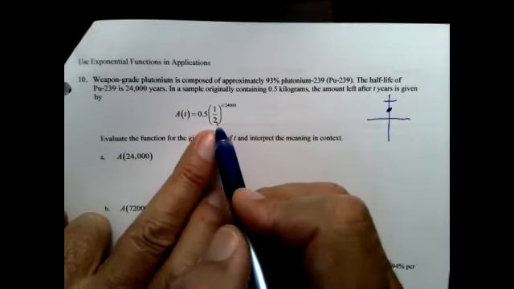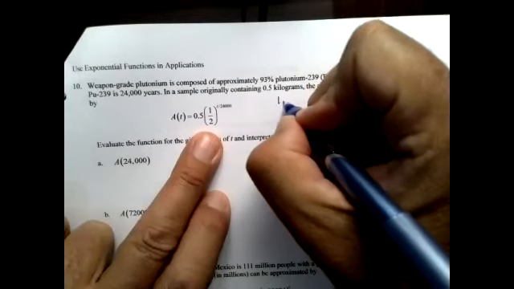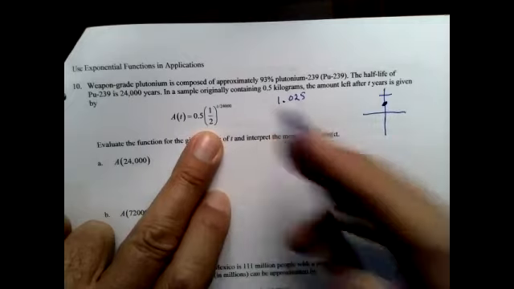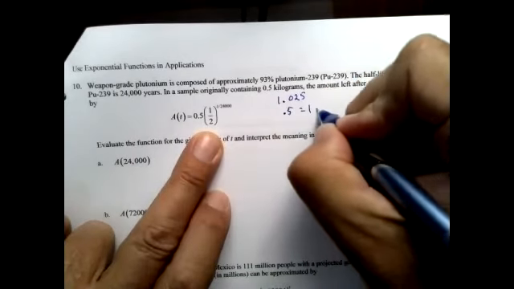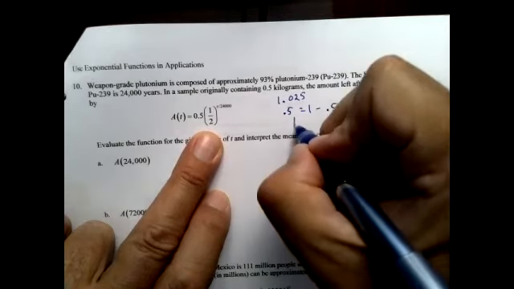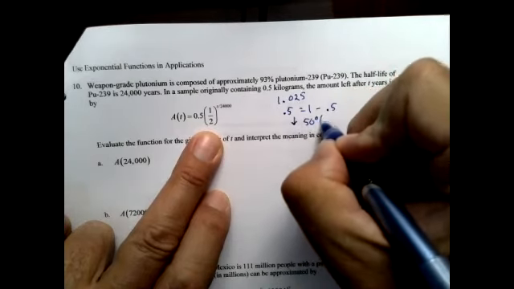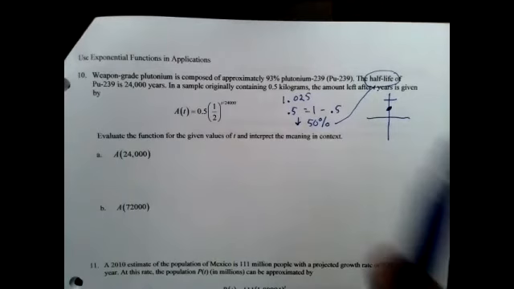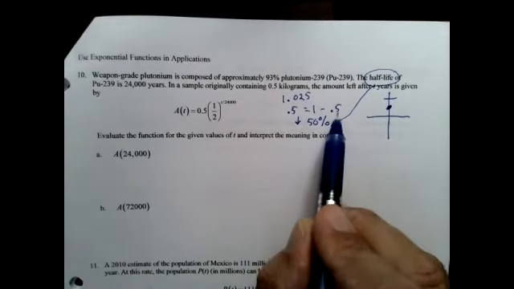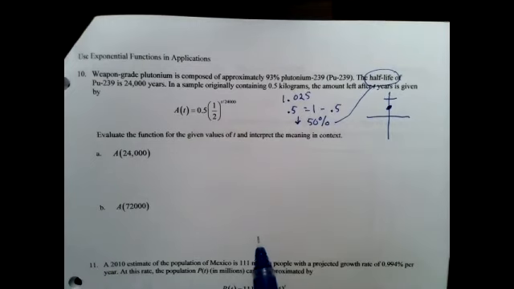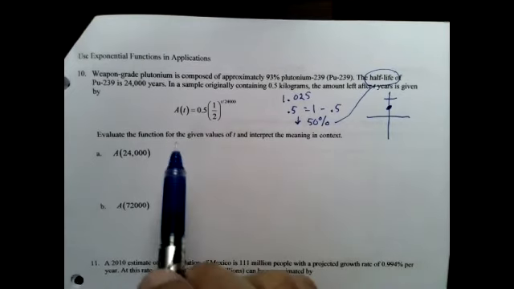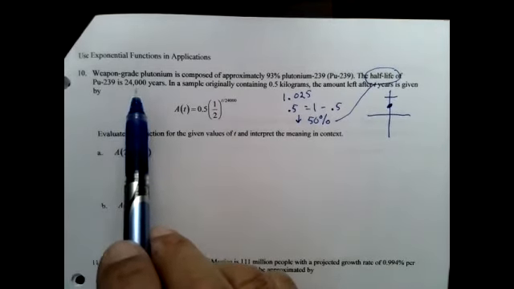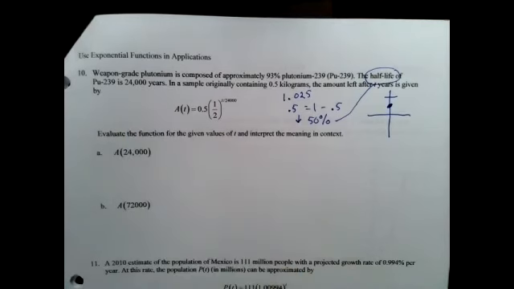And you notice this. Earlier, we had things like 1.025 and it was going up 2.5%. This is 1/2, which is 0.5, which is the same as 1 minus 1/2. This is going down 50%. And that's where this term half-life comes in. I keep multiplying by 0.5, 0.5, 0.5. Okay. So the half-life of this type of plutonium is 24,000 years.